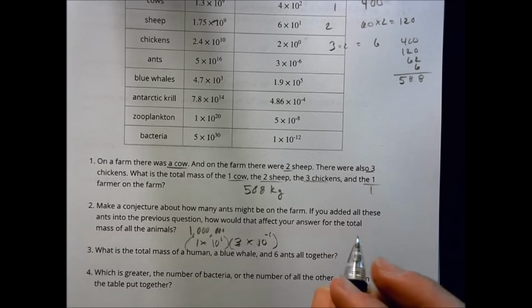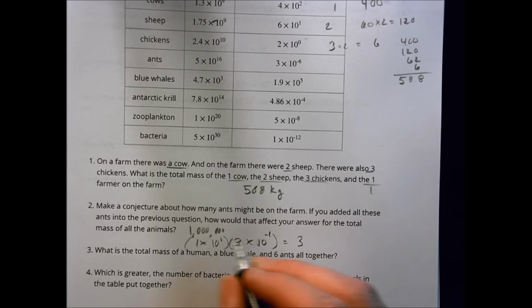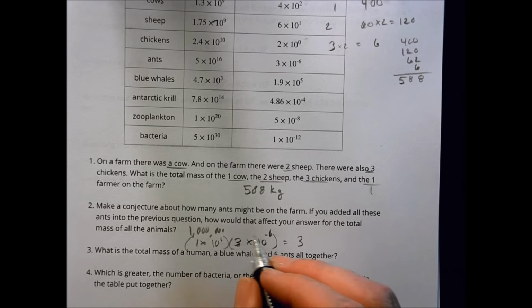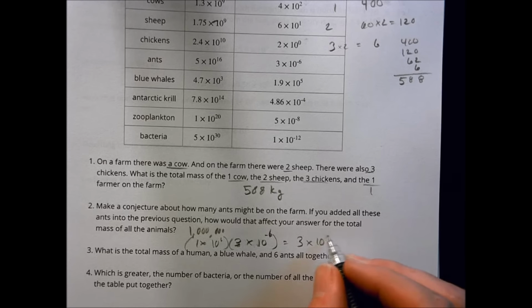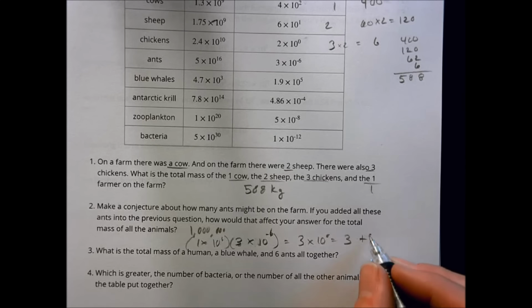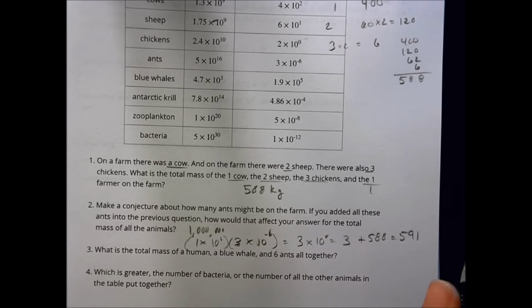Now 1 times 3 is 3, 10 to the negative 6, and this becomes 6, and we're going to add those up there. 6 plus negative 6 is 0, so 3 times 10 to the 0 power, which is 1, equals 3. So we'd be adding about 3 kilograms to our total. So 3 plus the 588 that we had before would put us at 591, so not a very large increase at all.